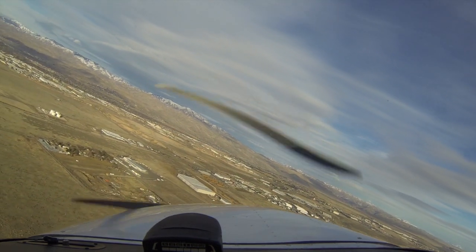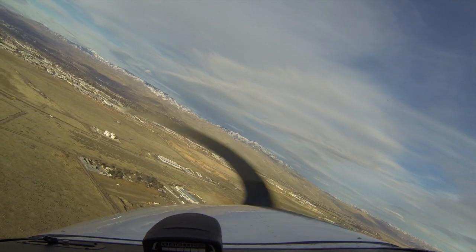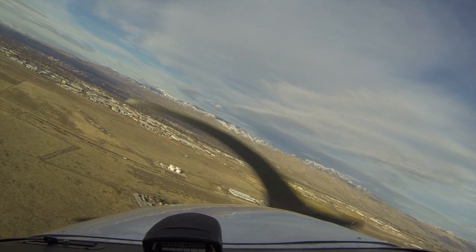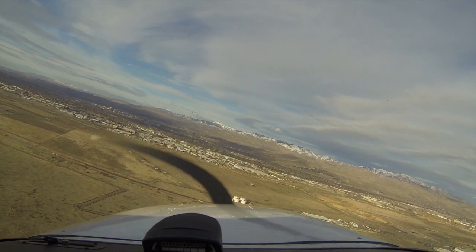Yeah, Boise Tower, helicopter 612. Okay, put your hands on those controls so you can feel. Helicopter 612, what's Boise Tower going? Yes, sir, information. Okay, so the winds are coming from the southwest corner over here.